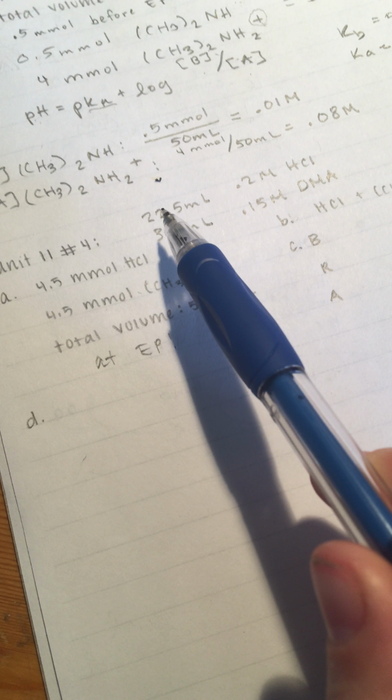Alright, so unit 11 number 4 is almost the same thing as unit 11 number 3. Same reaction occurring, it's just we have different amounts of HCl. I'll write them up here again. We have 25.2 milliliters of 0.2 molar HCl, and we have 30 milliliters of 0.15 molar dimethylamine.